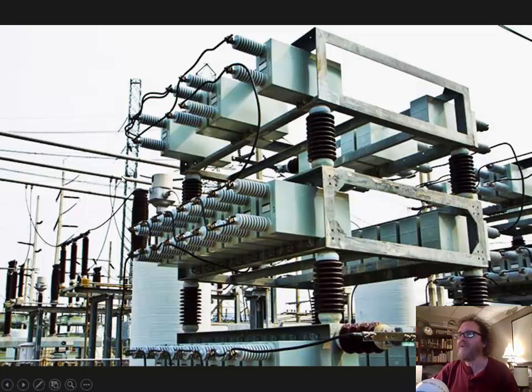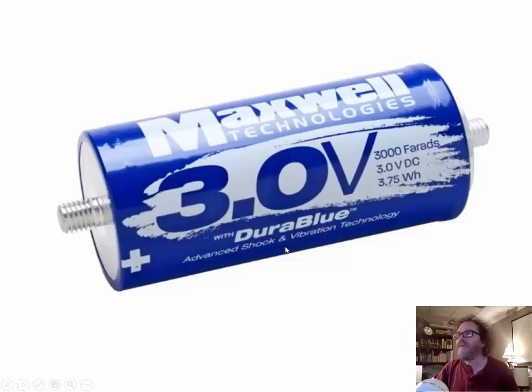Here's some even larger capacitors. These are at some sort of an electrical substation, the place where they transform electricity to send it out to neighborhoods, transform it to a lower voltage than is transmitted over long distances. And their function in here is, the AC voltage and current can get out of sync in electrical distribution grids, and capacitors are used to get them back in sync.